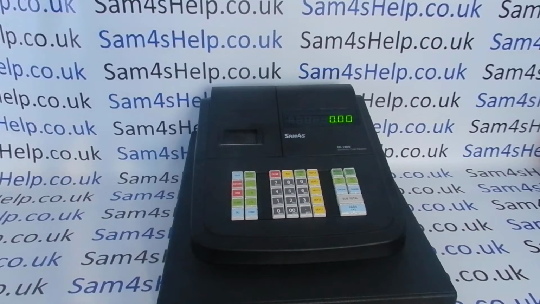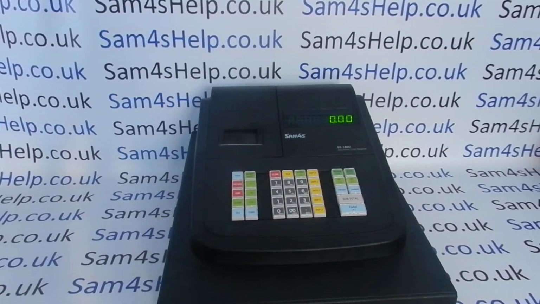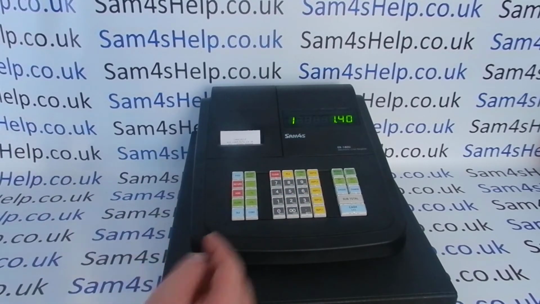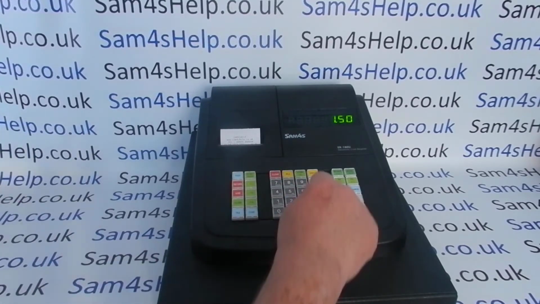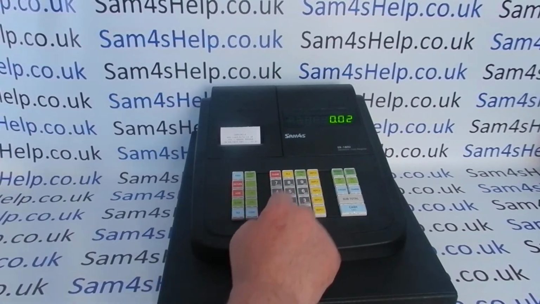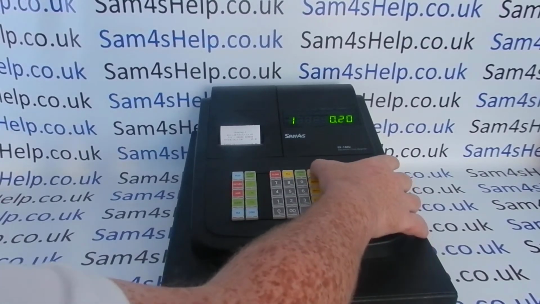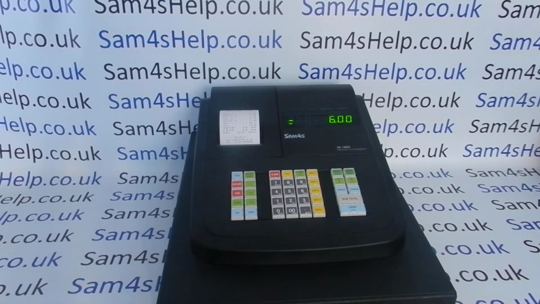Today's video from Sam4S Help, we're taking a look at department button price programming on the ER180U register. On the machine you've got department 1, 2, 3, 4 and 5. As standard they work as just open department buttons, so like most registers they're just categories of sale, so you can name them to be snacks, wet sales, milk, whatever you want to call them, but they are groupings of products. You can program them with preset prices, so this button I've already got set up to work as a preset item with a preset price of £1.50.